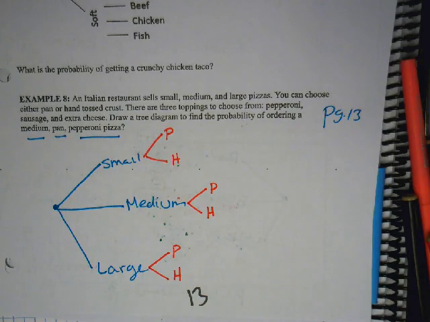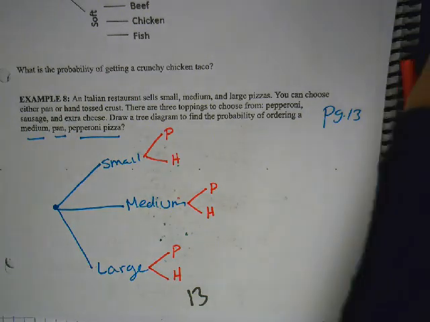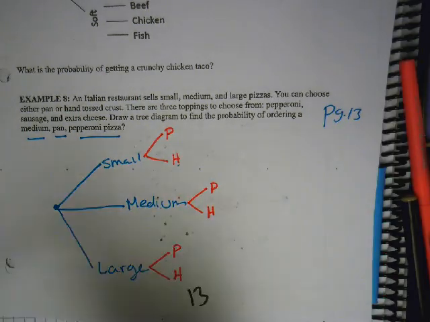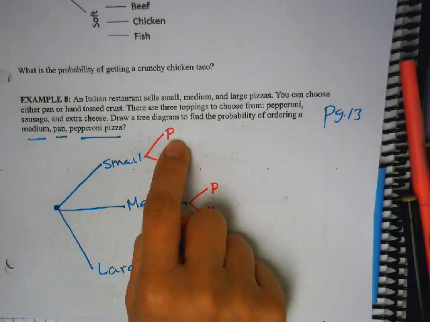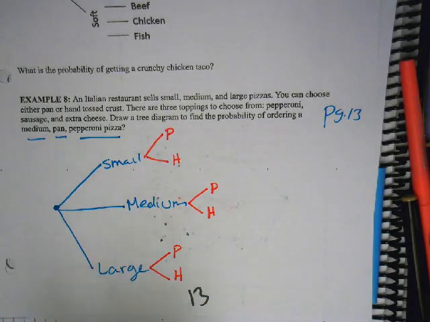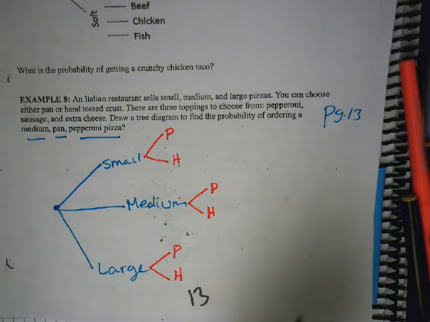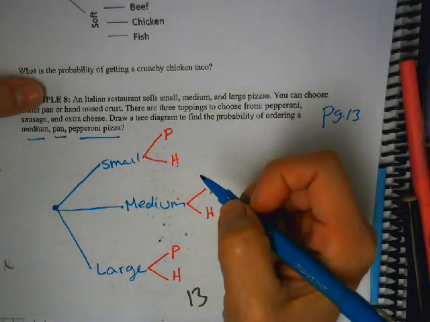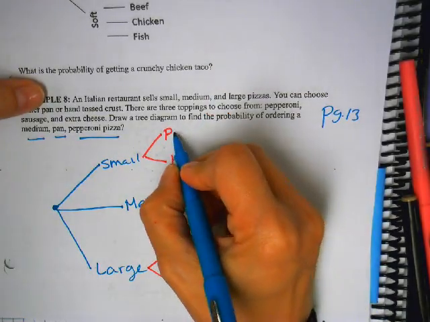Okay, what comes after the type of pizza? The toppings. How many toppings did we have? Pepperoni, sausage, and extra cheese. Okay, so then each of these have how many rays? 3. Pepperoni, sausage, cheese. Okay. Sorry, what's up? Guatemala. Oh.